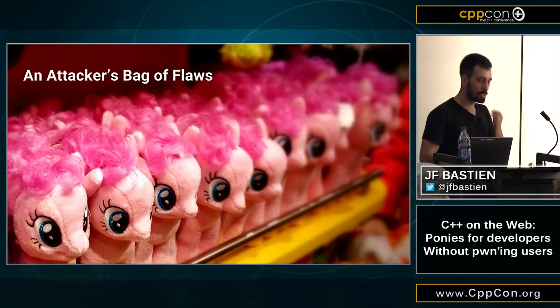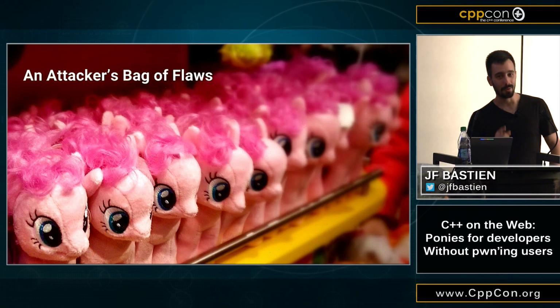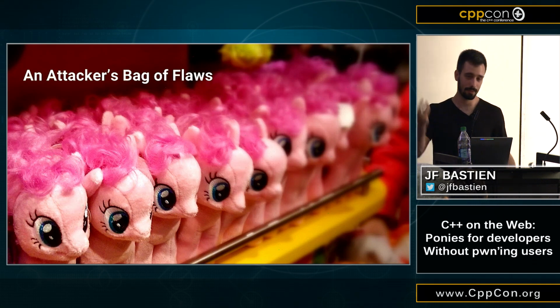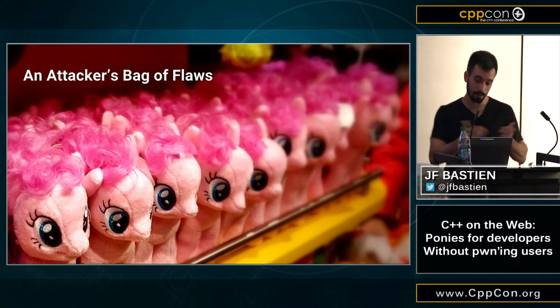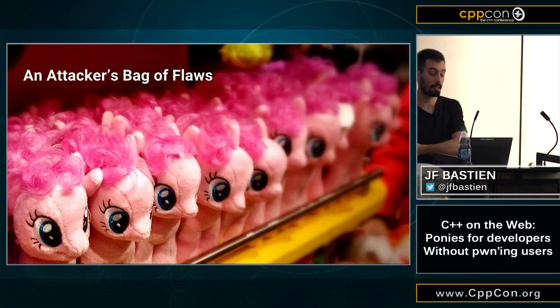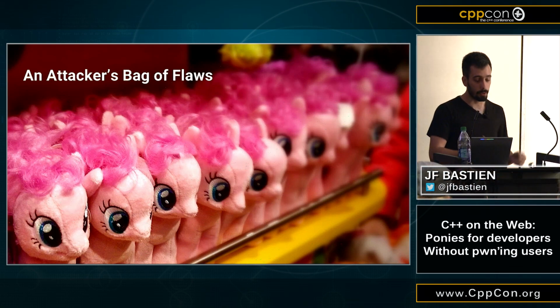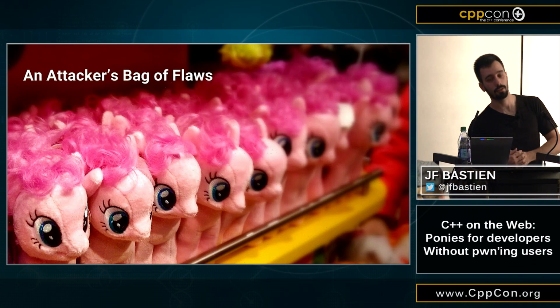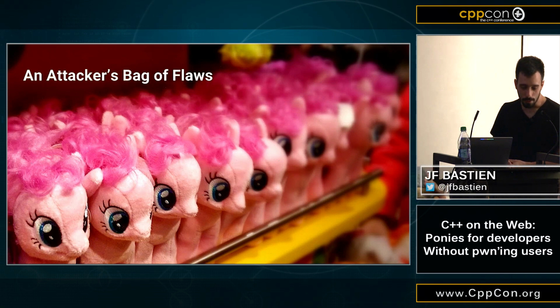Whereas an attacker says, hey, I found a way to write into the vtable. Let me do that. The attacker writes whatever pointer he wants into the vtable, and then he gets to execute arbitrary code. And usually what attackers do is they start calc.exe on your machine. So that's cool.